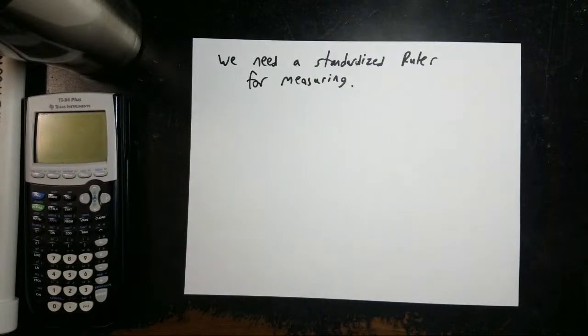Meaning, if I'm measuring in kilometers and you're measuring in miles, we need a conversion. You either convert the kilometers to miles or miles to kilometers so that we're both using the same measurement. That is important. I could be measuring in pounds and you could be measuring in kilograms. They're not the same unit. You cannot compare the two of them until you have this standardized ruler for measuring.